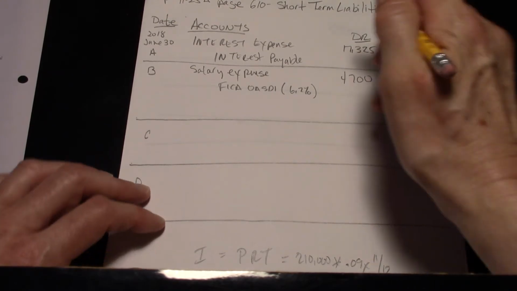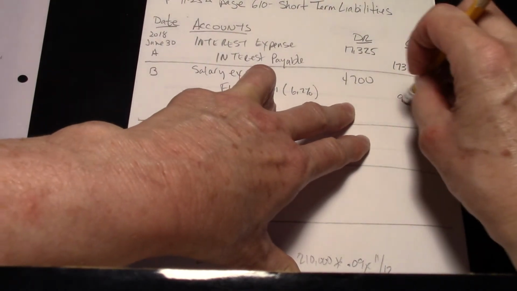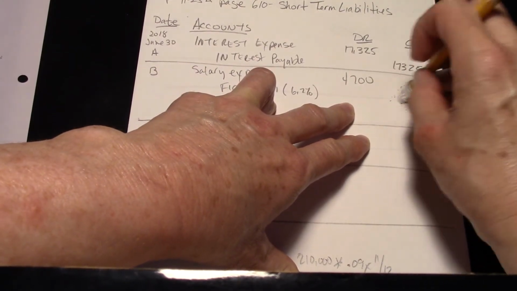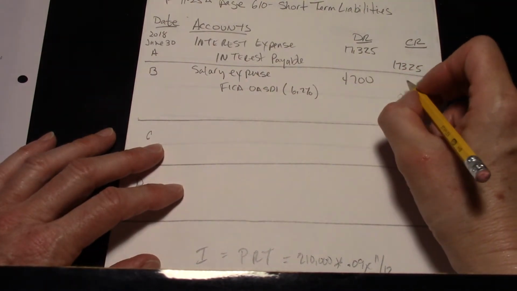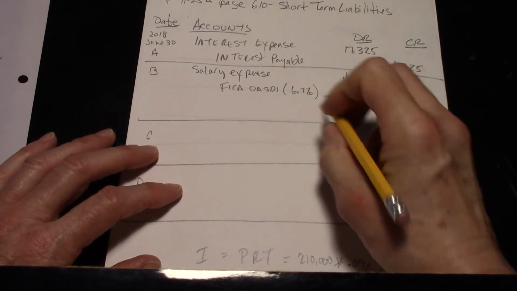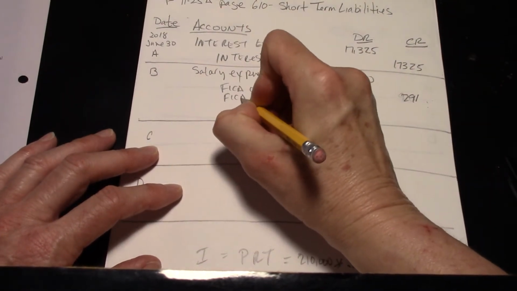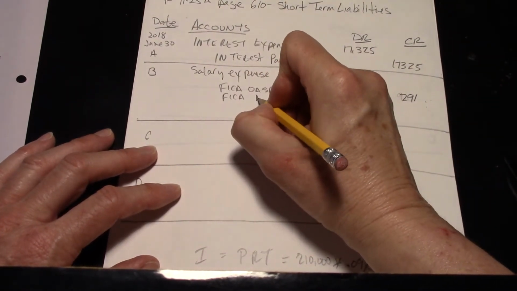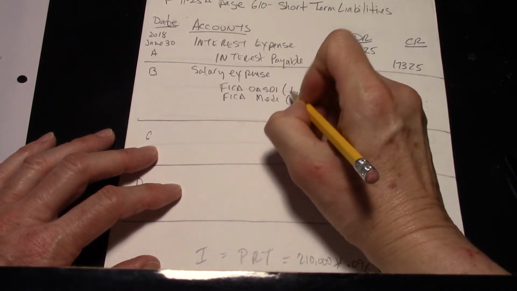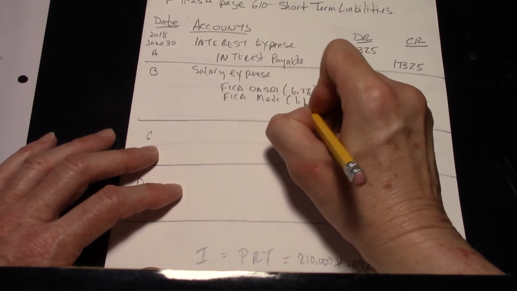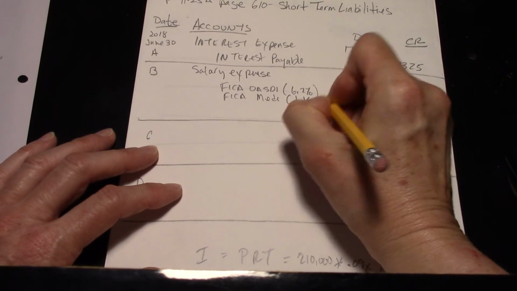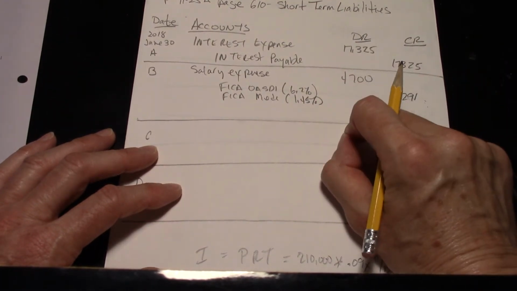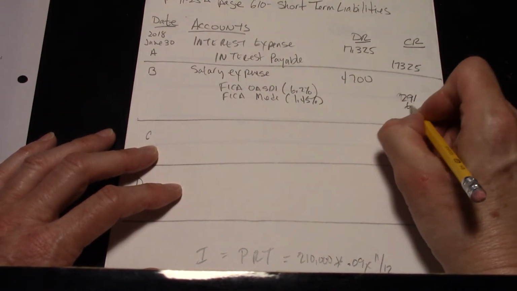I'm sorry, that's taxes payable. FICA is equal to 291. And then the FICA for Medicare is 1.45%, so 4,700 times 1.45% is 68.